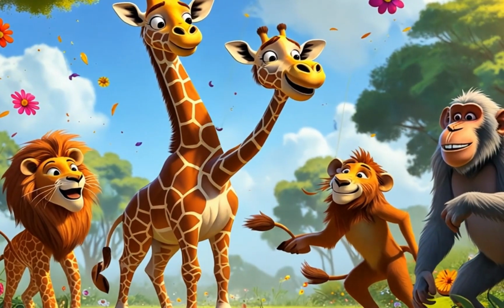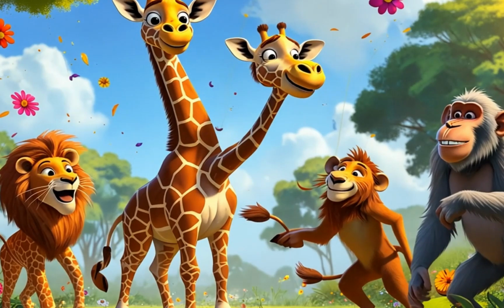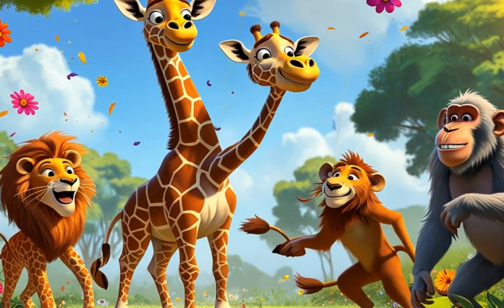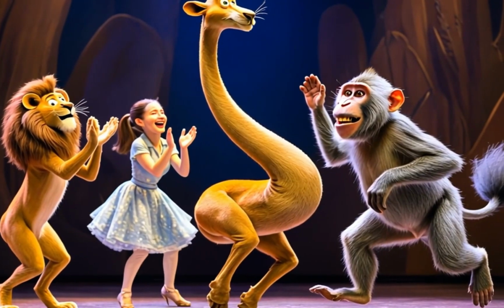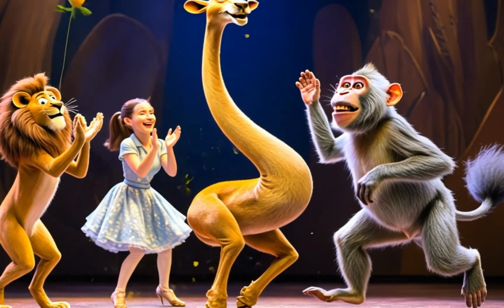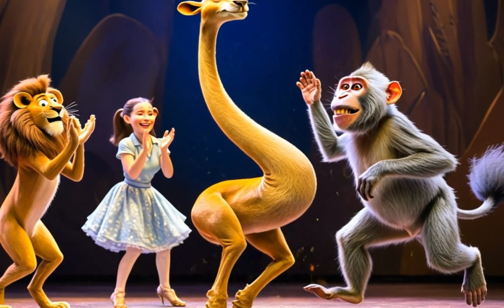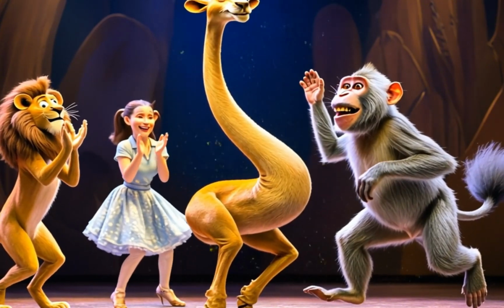All right, everyone, get ready for the most fantastic dance you've ever seen. Time to stretch, twist, and groove. And now, the legendary giraffe twist. 1, 2, whoa! Oh, my whiskers, Giggles! Your neck is dancing more than you are.